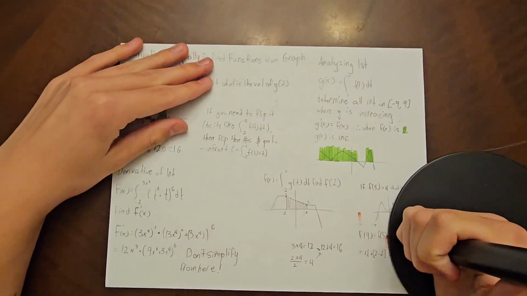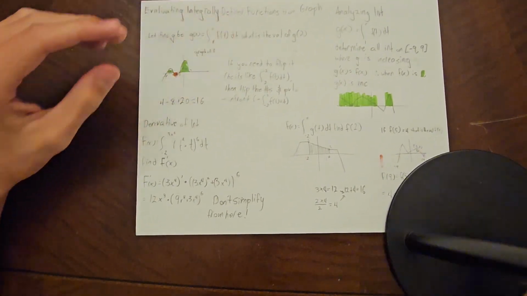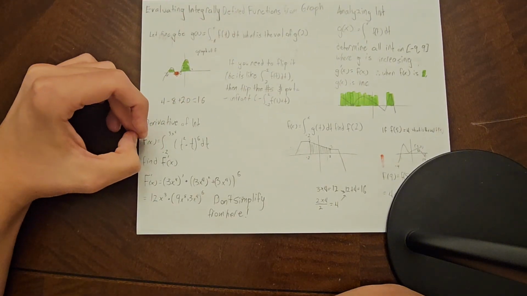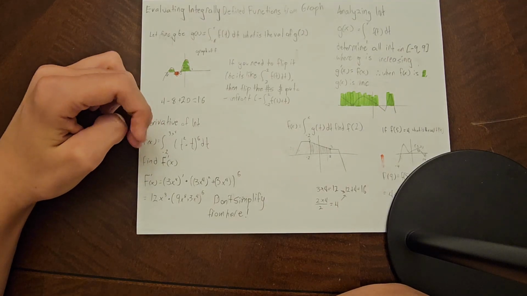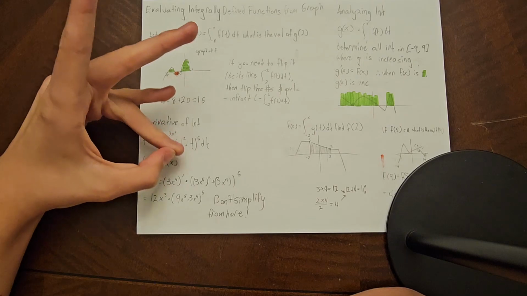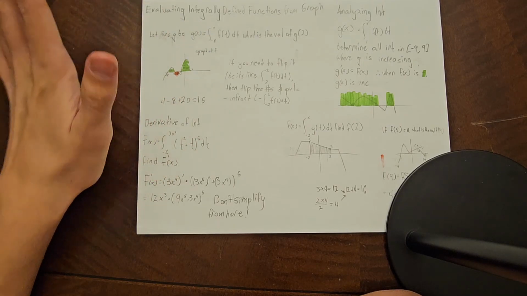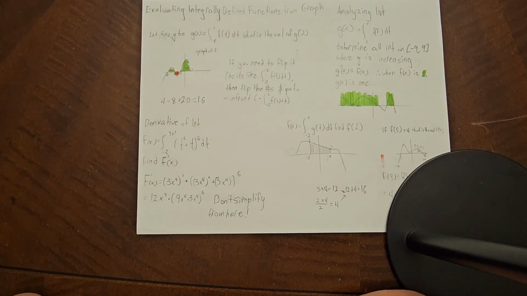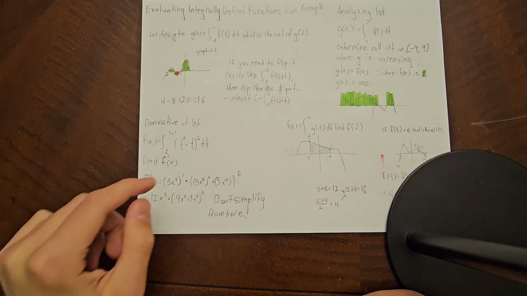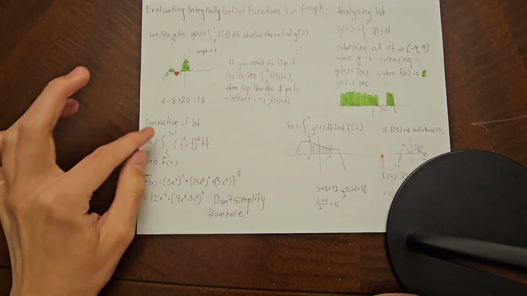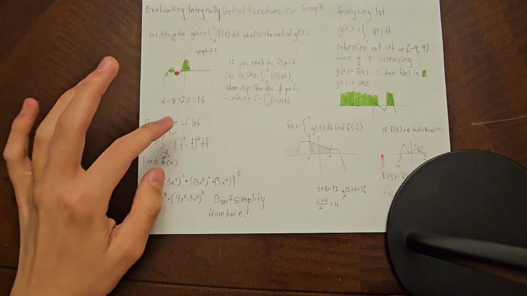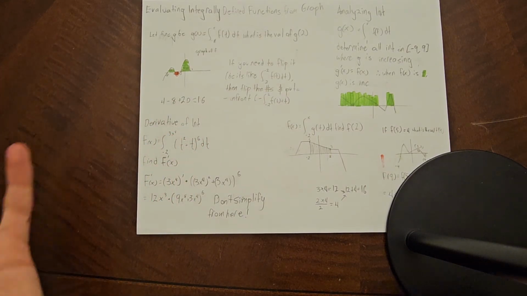So now let's look at derivatives of integrals. I have f of x is equal to the integral from 3x to the power of 4 to 2 of (t squared plus t to the power of 6) dt. So I have to find f prime of x. I would find f prime of x by finding the derivative of the top part of the integral times inputting that into the original equation, which is t squared plus t to the power of 6.